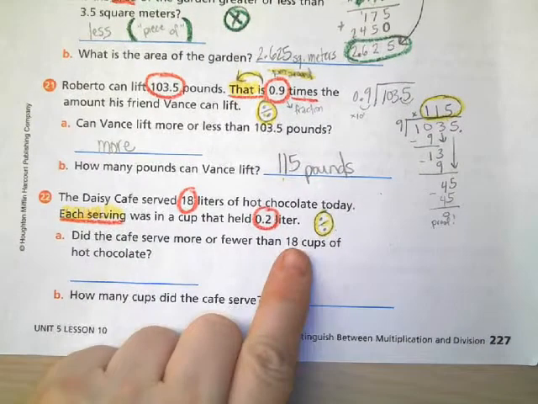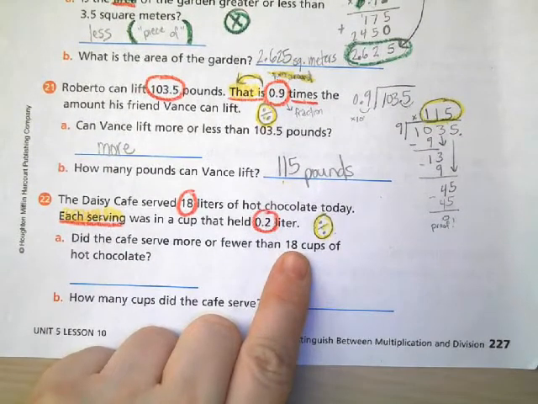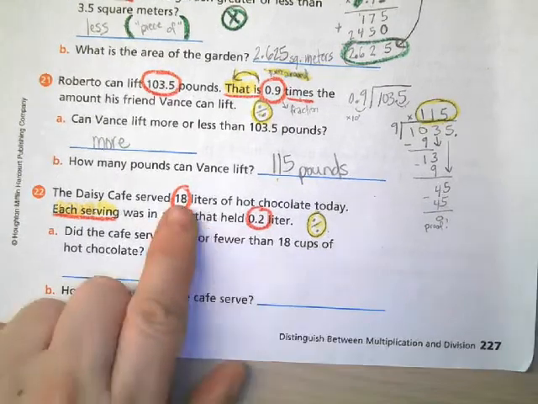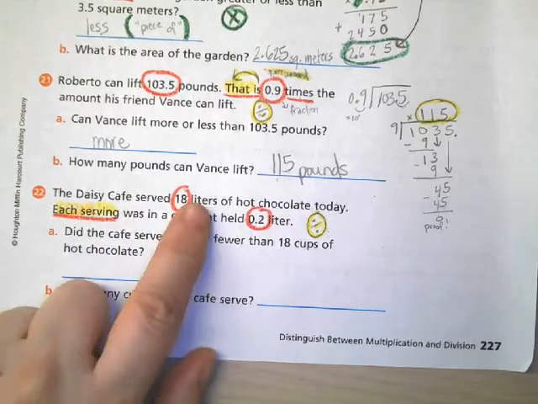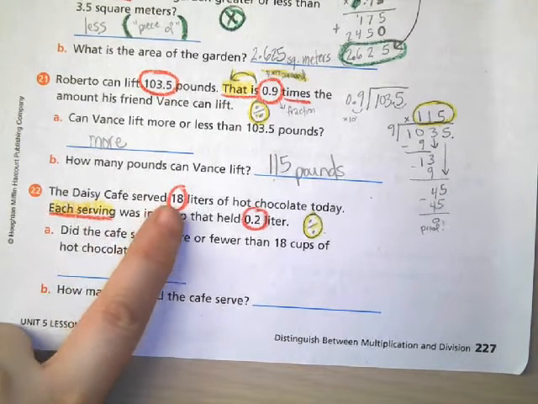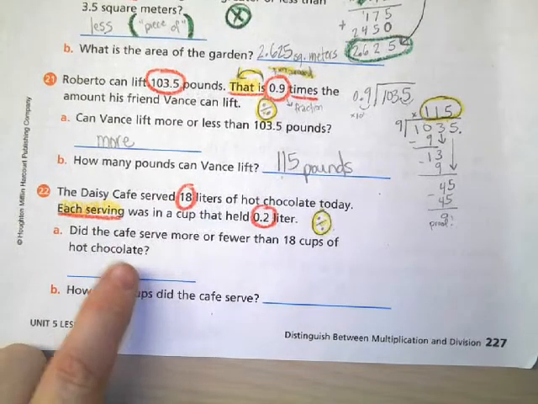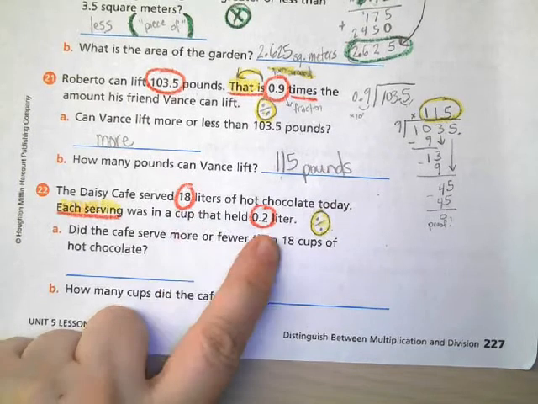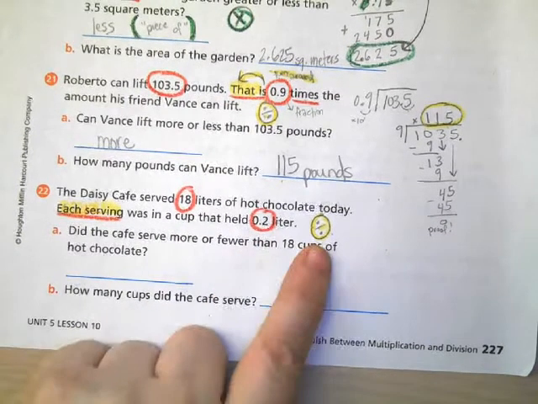Did the cafe serve more or fewer than 18 cups of hot chocolate? So if, oh, hang on. This is confusing because they did it in liters and then they did cups. The Daisy Cafe served 18 liters of hot chocolate. Each serving was in a cup. Okay, that makes sense. That held 0.2 liters.